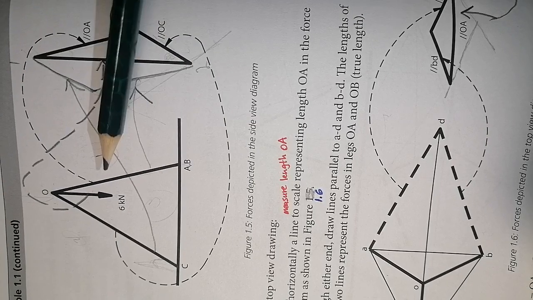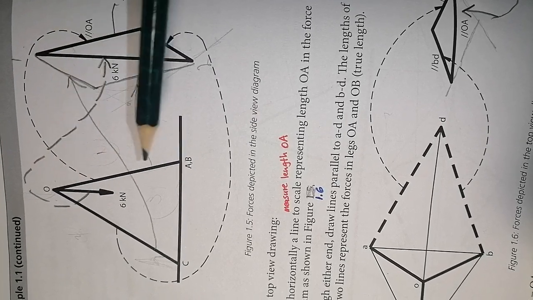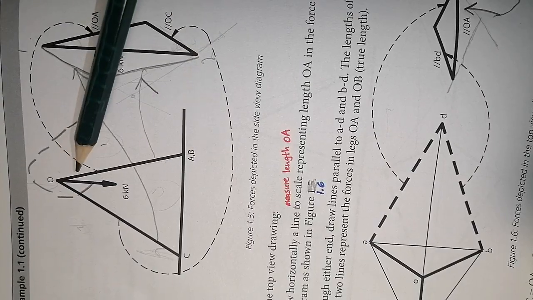But this one is not OA or OB. It's not the true length. This thing is not the true length. Remember this thing aim like this.